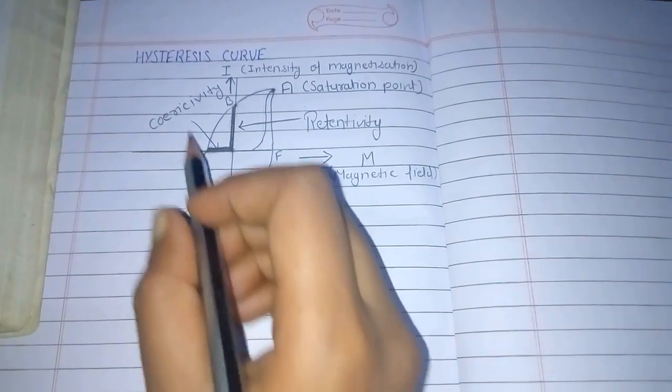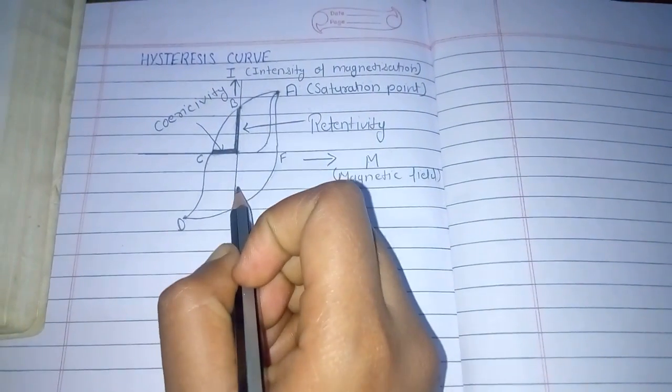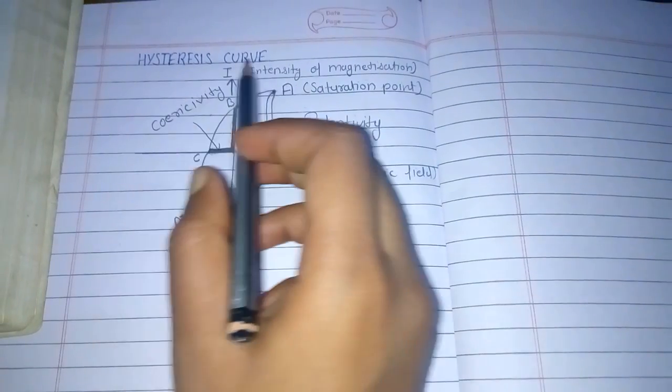Hello friends, today we are going to study about the hysteresis curve. First of all, we have to know what a hysteresis curve is.